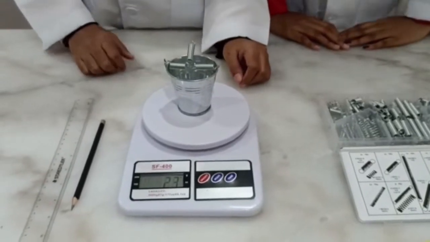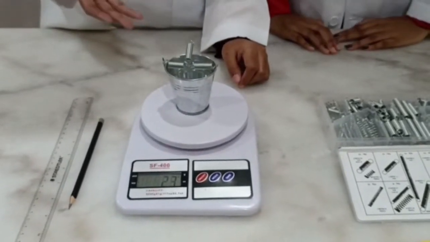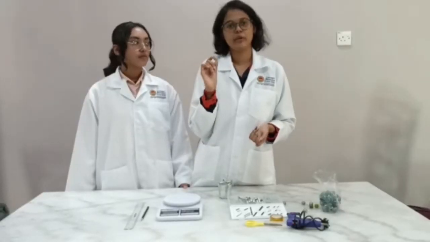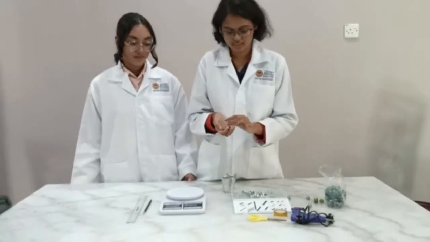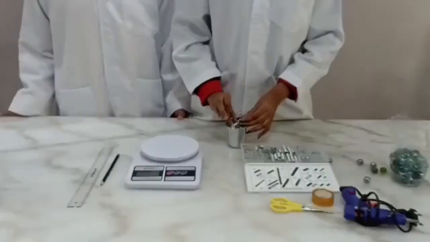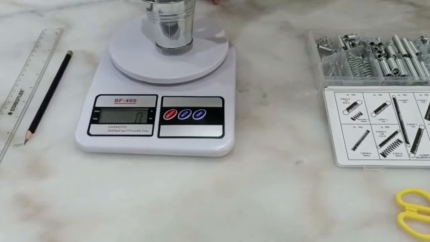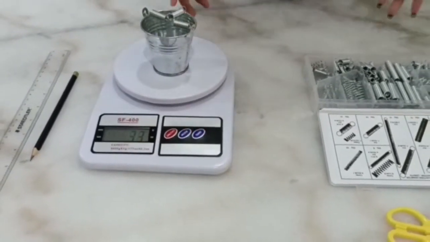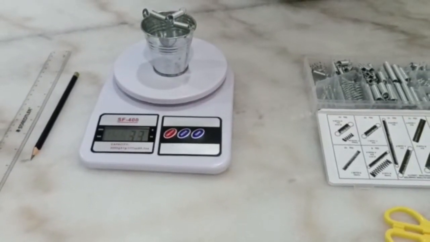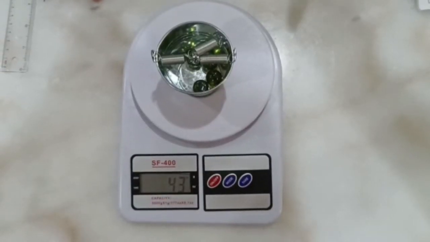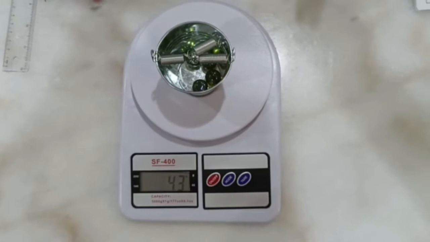As we can see, the weight of the empty basket is 23 grams. So each marble weighs 5 grams. This is the measurement for 10 grams of marbles. 20 grams of marbles weighs 43 grams.